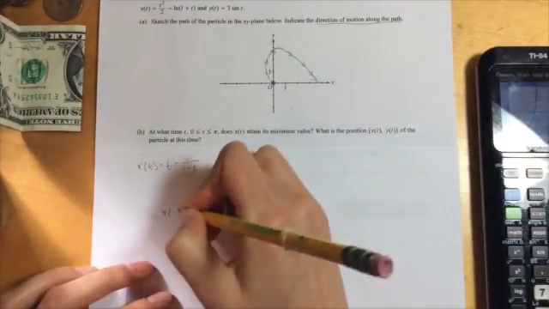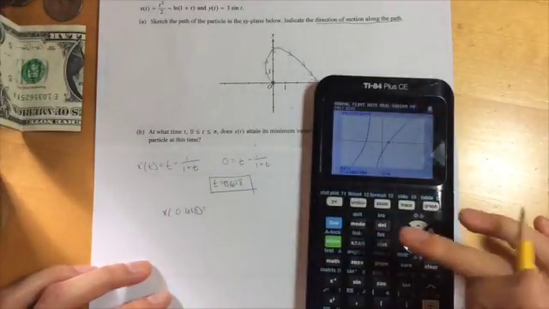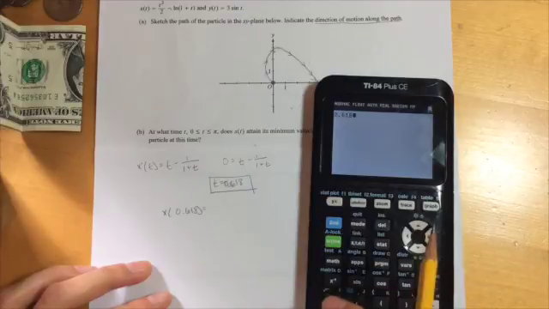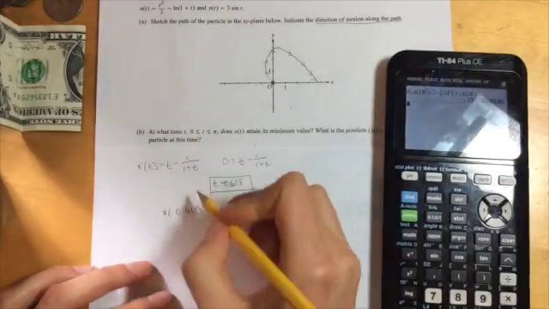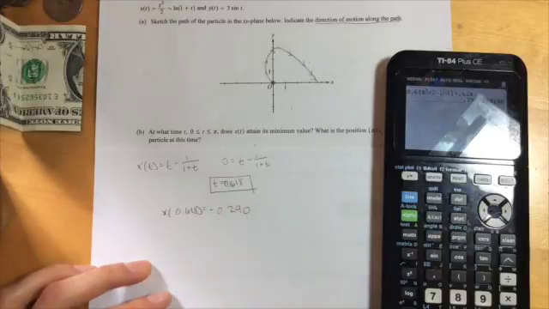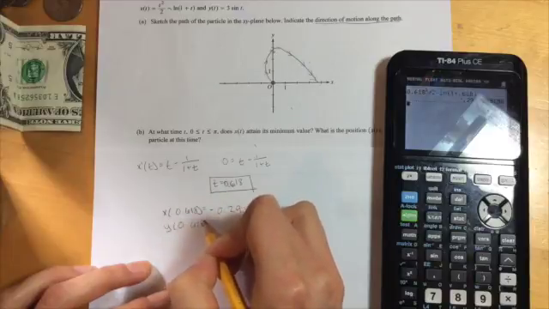So x of 0.618 equals, and if we plug it in on the calculator, 0.618 squared divided by 2 minus the natural log of 1 plus 0.618, and you get negative 0.290. And you can do the same thing for y of 0.618.